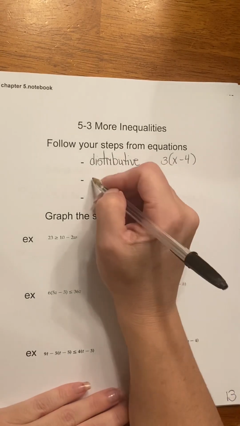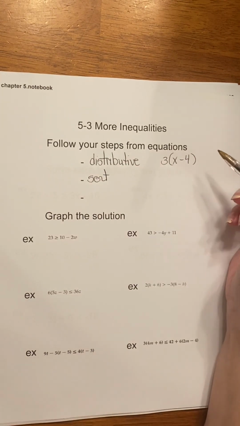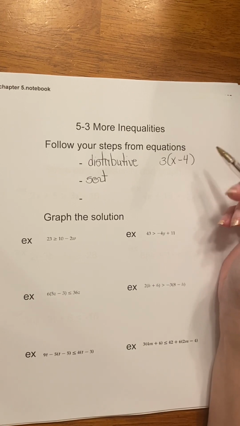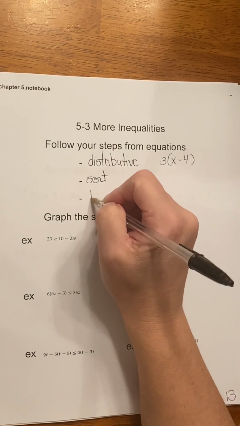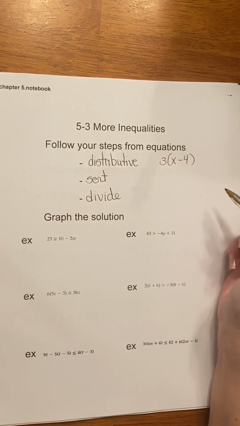The next thing we're going to do is sort. Remember, if you cross the line, you change the sign, and this is how we move things from one side to the other side. And the last thing we're going to do for how to solve is to divide by whatever's with the variable. We're trying to get that variable by itself.